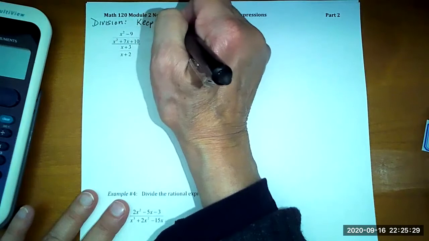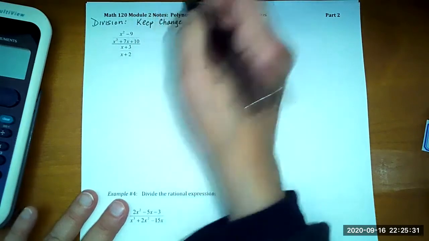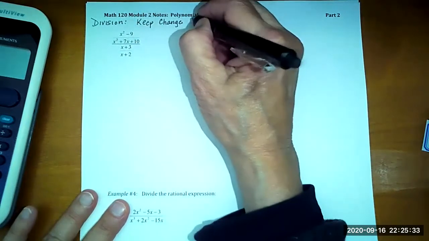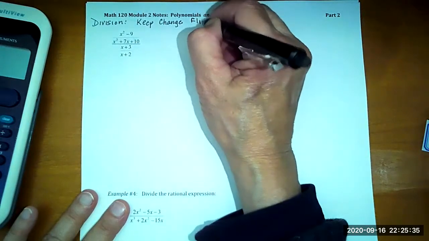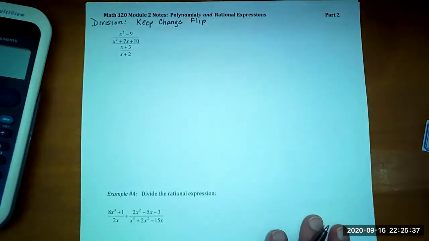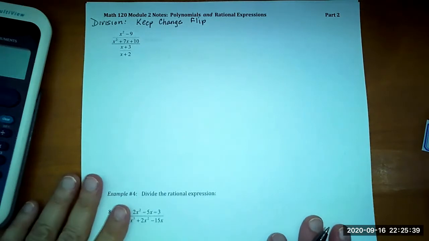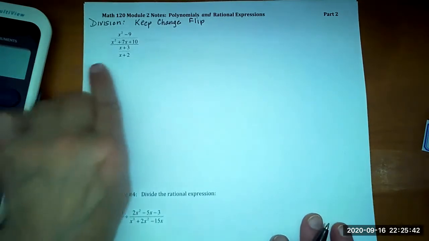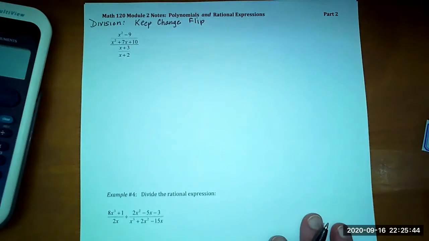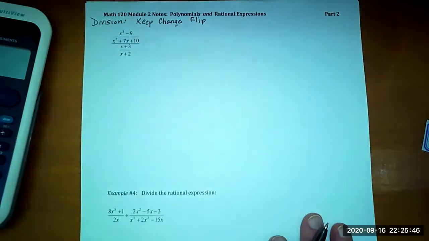change from multiplication to division, and then we want to flip the divisor. So we want to keep, change, flip. So I want you to think about that in your mind. So whenever you have division, you're looking at this, you're probably going, oh my God, what is that? But this is really division of two rational expressions.